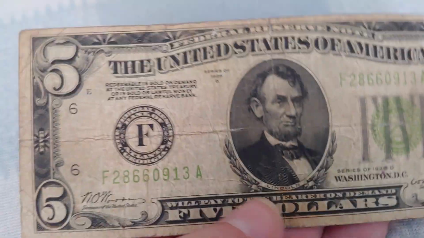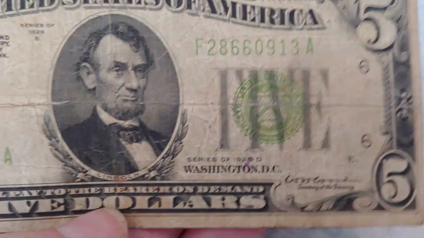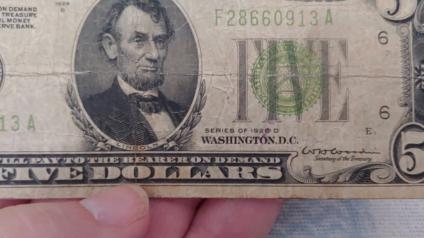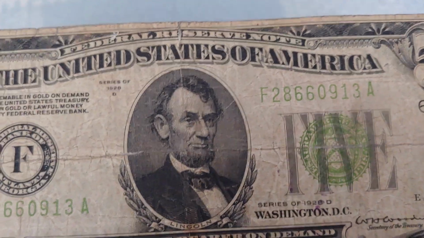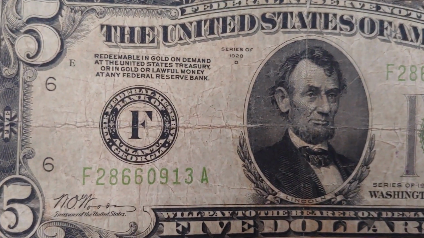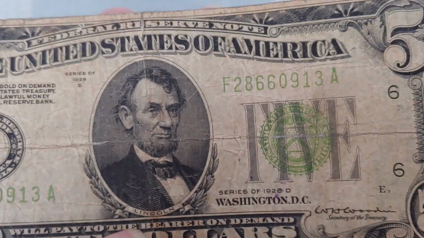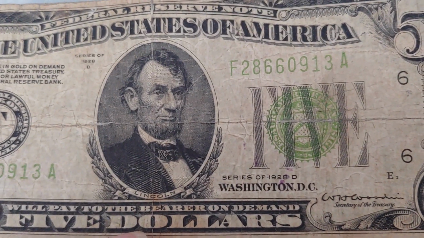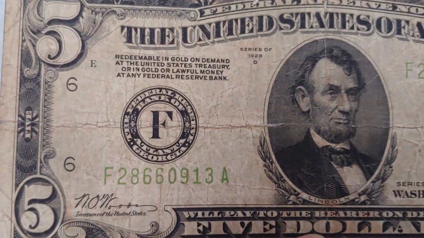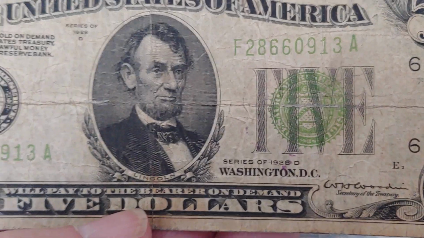Finally, as we get towards the end of this, 1928D, and what changed here, again, we got another Secretary of the Treasury, Woodin. Now, Woodin, he was in there for a very short time. In fact, only 5 different notes of various kinds were issued during his extremely short time as the Secretary of the Treasury. So, otherwise, it's just D. It's all the same. You see the letter, you see the Woods over here, but now it's Woodin.